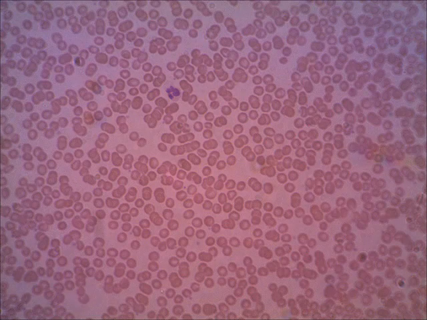This next slide is just with high power, not with the oil immersion lens. And here is a neutrophil. Now that you know what they look like on a higher view, you can tell that this is a neutrophil. Mostly what you're seeing is that lobed nucleus. You can barely see the cytoplasm, and it's just kind of neutrally stained.